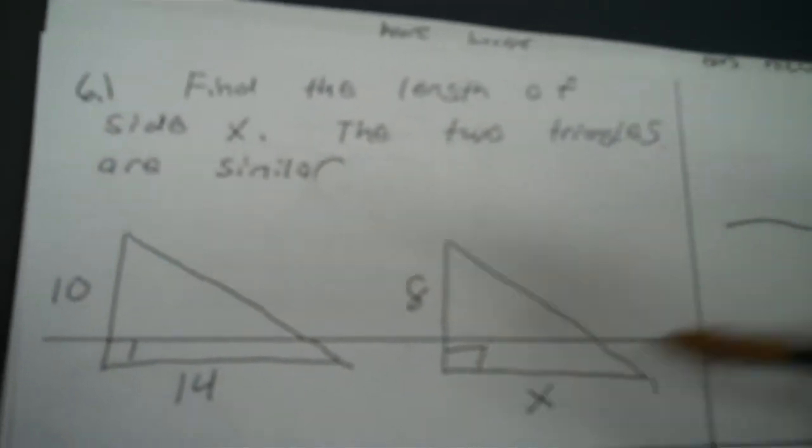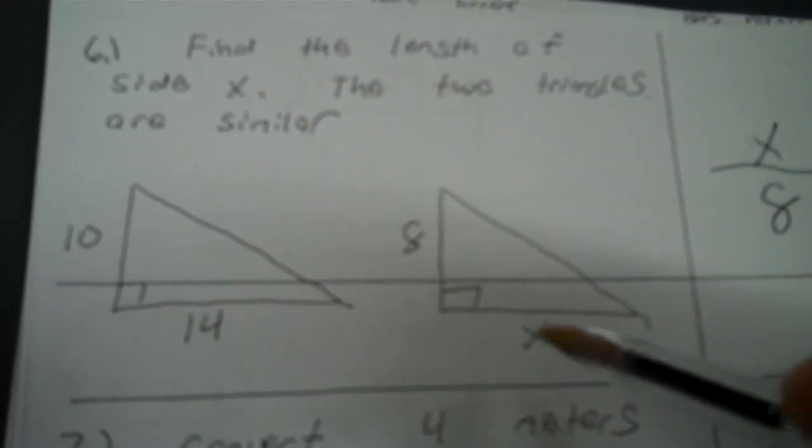Okay, similar shapes. I have to find what number would go where X is. They're the same shape with different sides, so the sides form a proportion. So I'm gonna put X over 8. Now what side is most like X on the big triangle? It would be 14. So I make sure 14 is lined up across from X, and the side most similar to 8 would be 10.